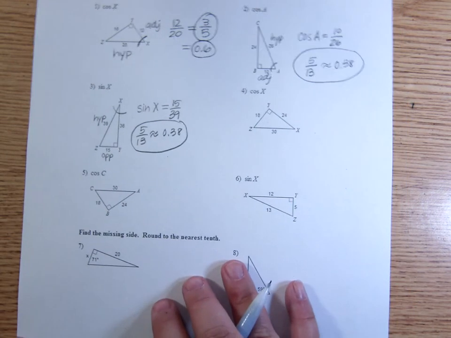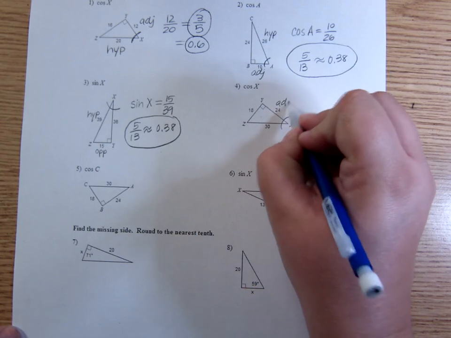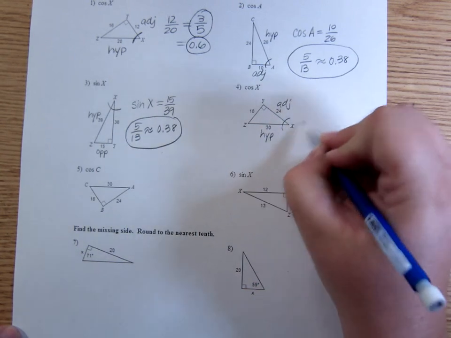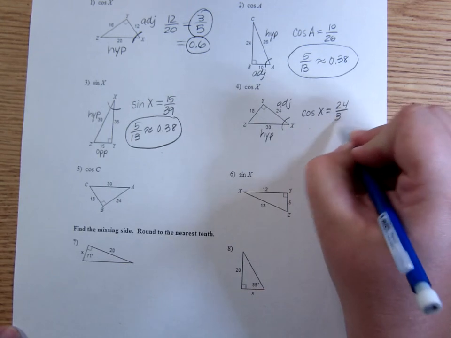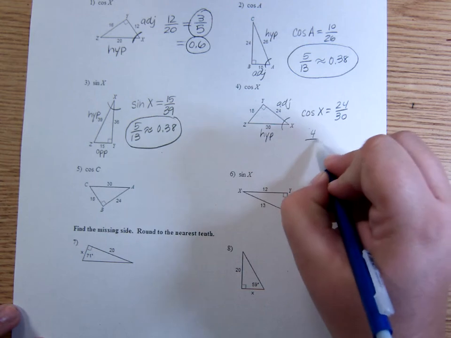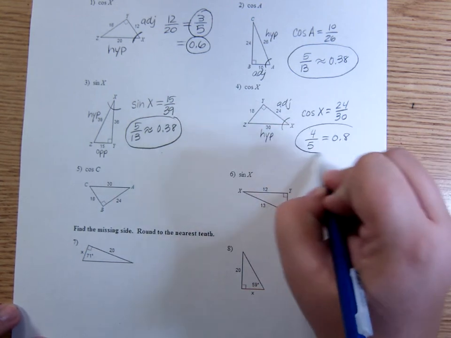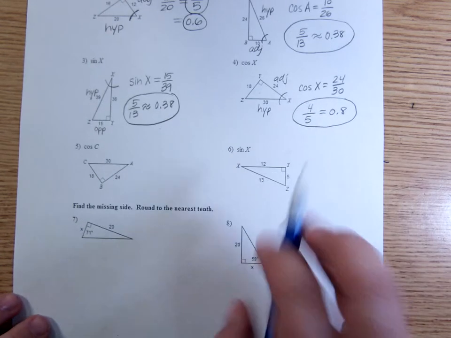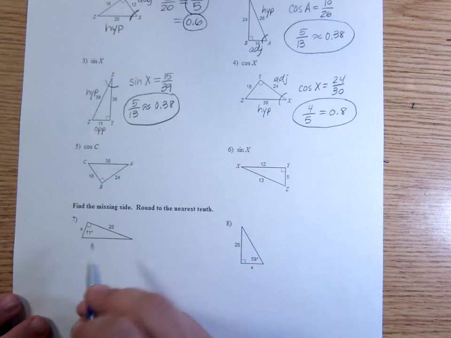Number 4, cosine of x. Cosine is adjacent over hypotenuse. So cosine of x here is 24 over 30. I can simplify that by dividing 6 out of both, and I get 4/5, which is 0.8. Again, the way I get the decimal is 4 divided by 5. That's what a fraction means.